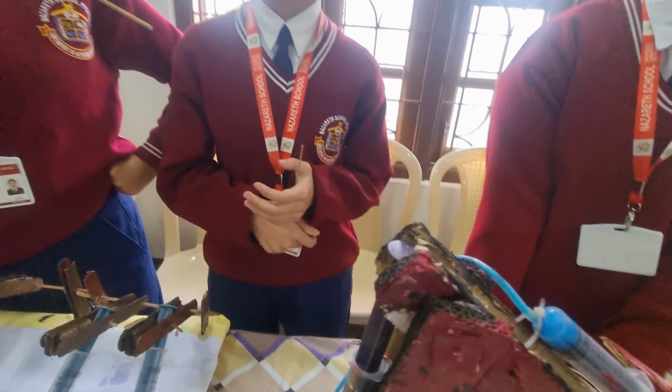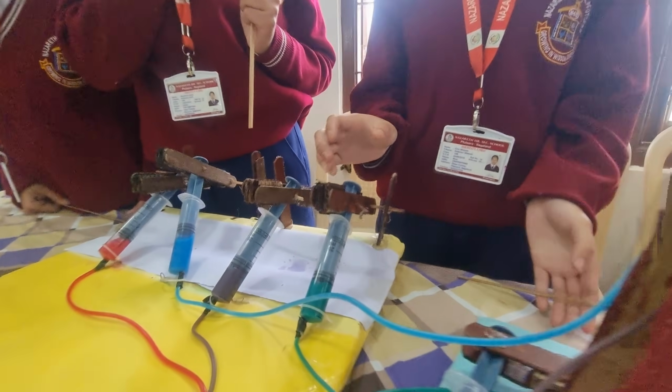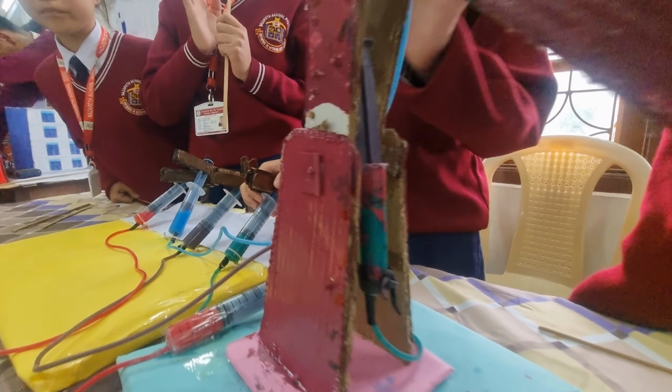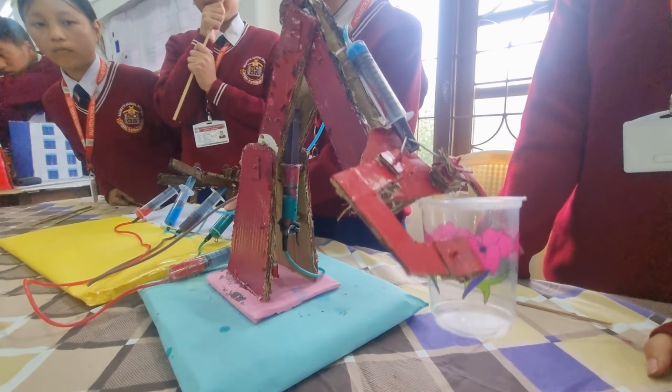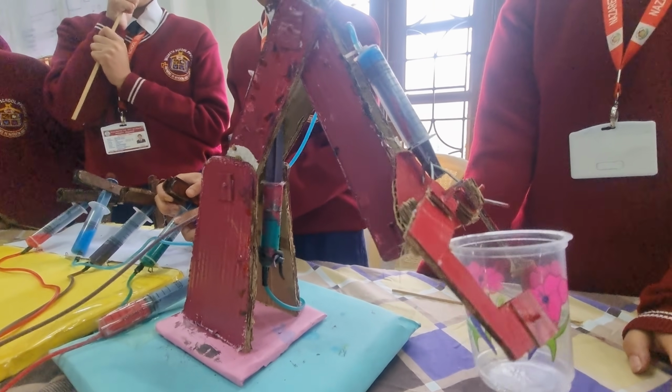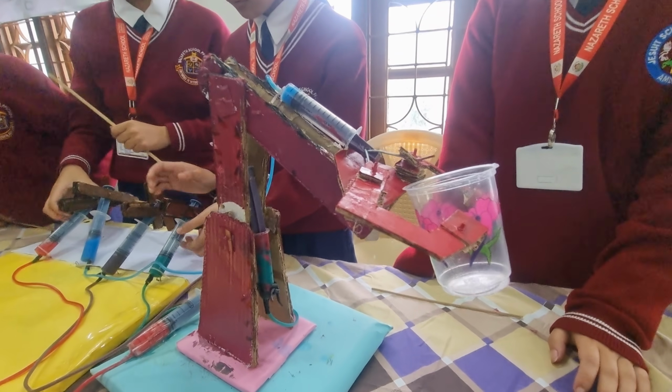Alright. So can you show me how the model works? Oh, this one's beautiful.